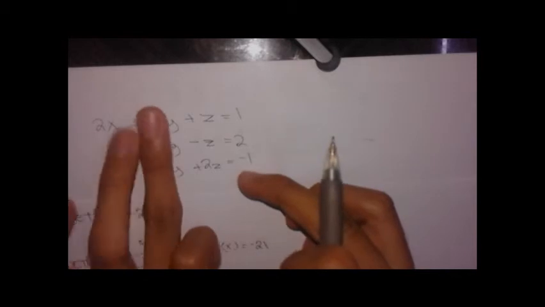Next, we're going to get the determinant of y. Covering the constants of y, it should be replaced by the constants of d. So let me just write it as det of y.